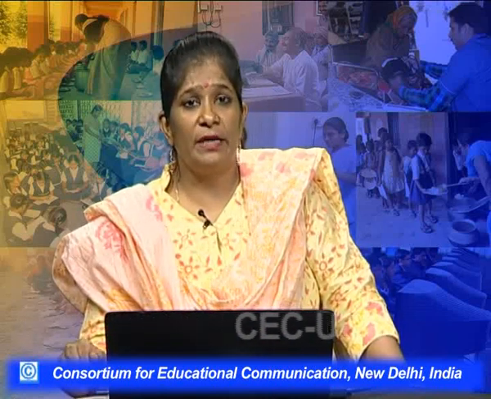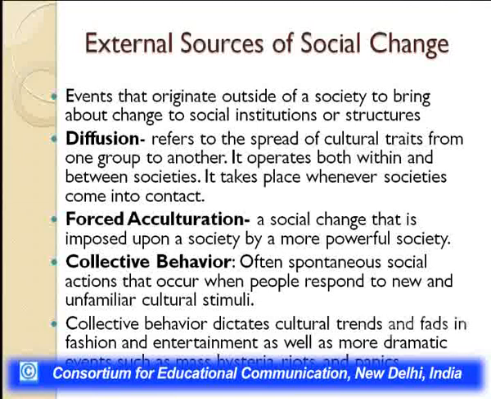The third form of external source of social change is collective behavior. Often spontaneous, it is social action that occurs when people respond to new and unfamiliar cultural stimuli. That is, you are going to get into action depending on the way in which a certain cultural trait or fashion, fads, or a form of entertainment becomes influential.